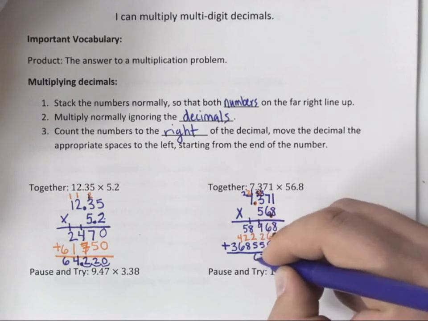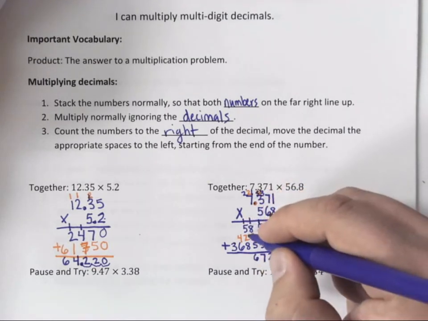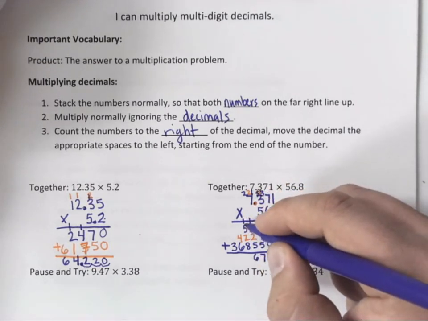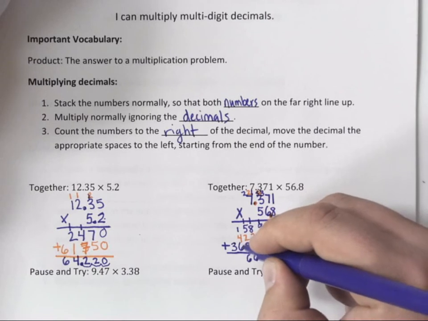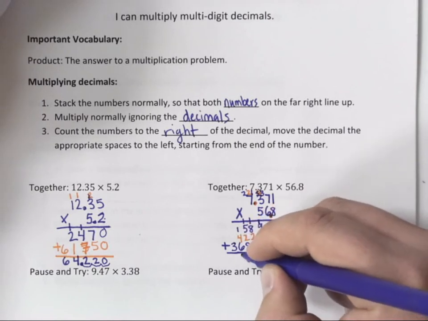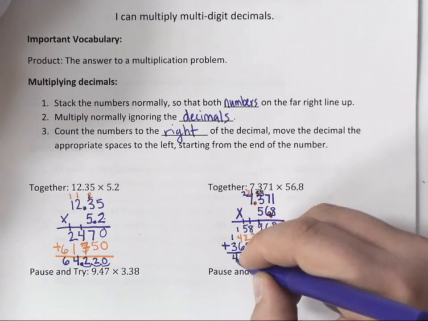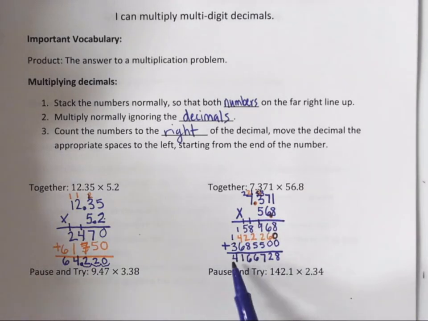Plus 1 is 16. Okay. 5 plus 1 is 6. 7, 8. 8 plus 8 is 16. 6 plus 4 is 10. Plus 1 is 11. And 3 plus 1 is 4. Okay, so long number here.